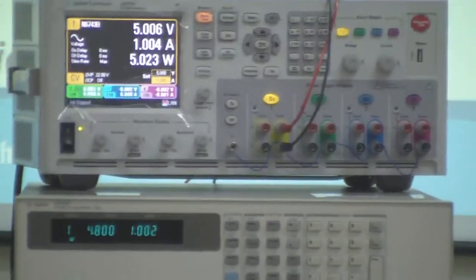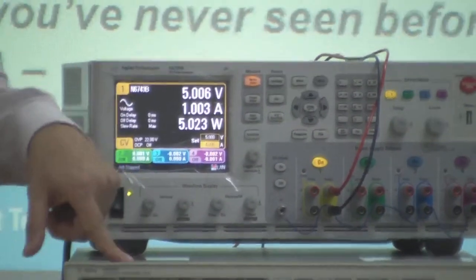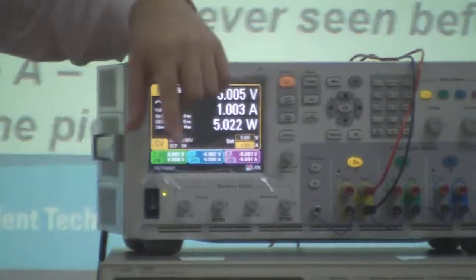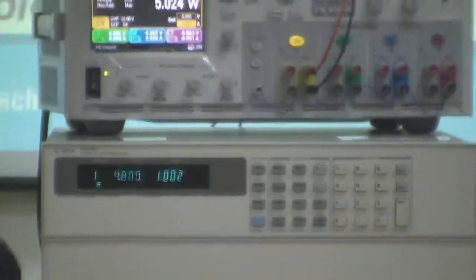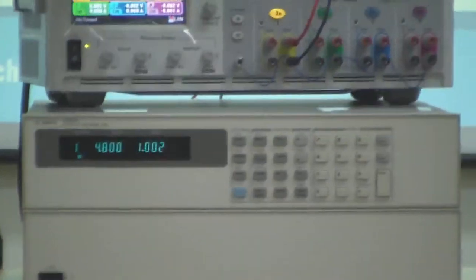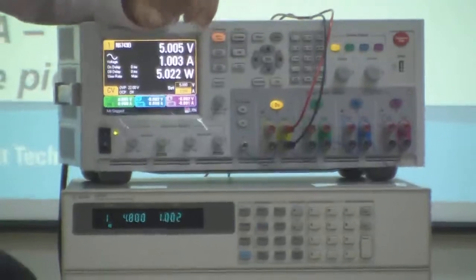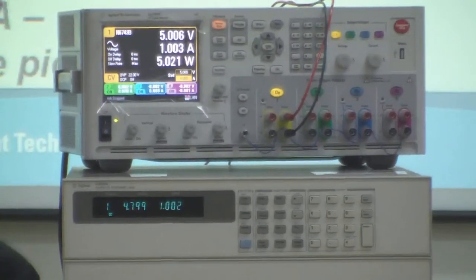So I program resistance, I'm sorry, waveform. You're using this? Yeah, so you can program, not a waveform, you can program and control the resistance. So we can do that too.